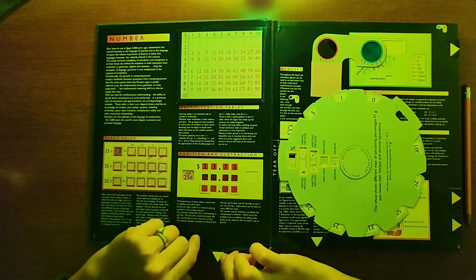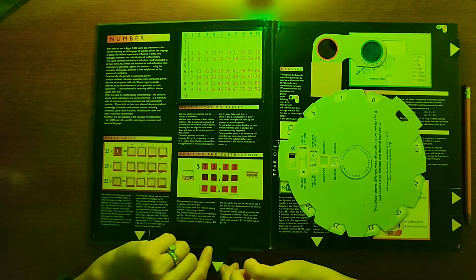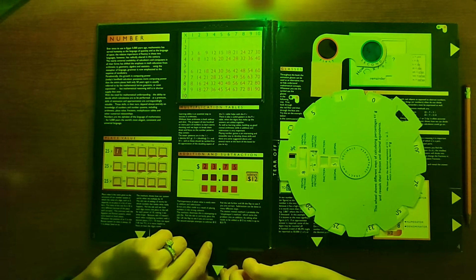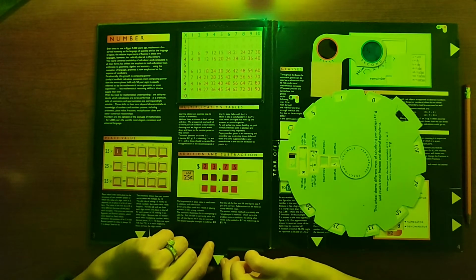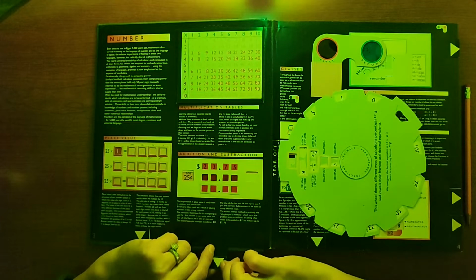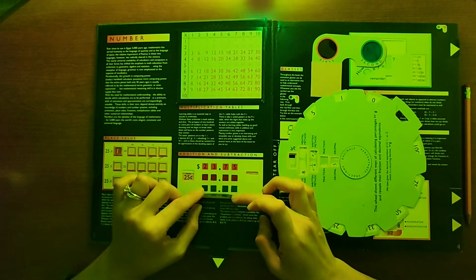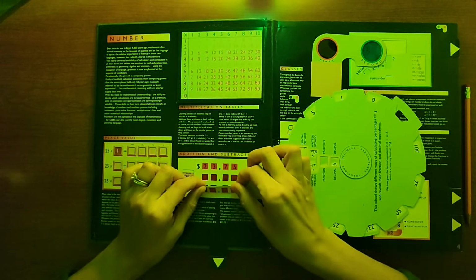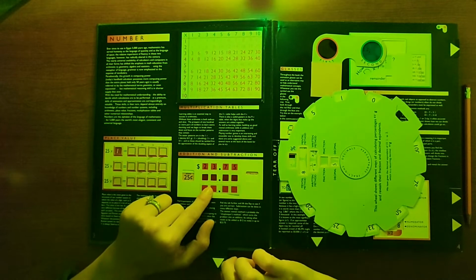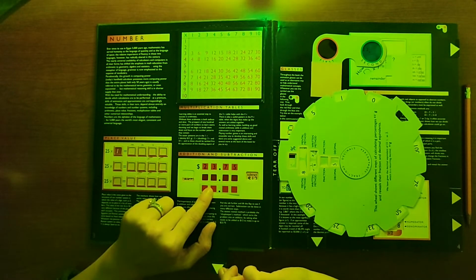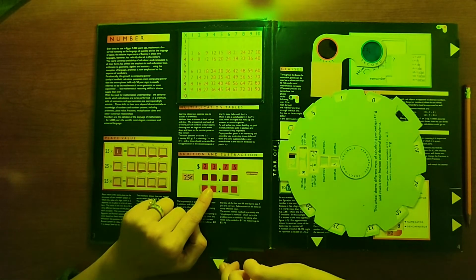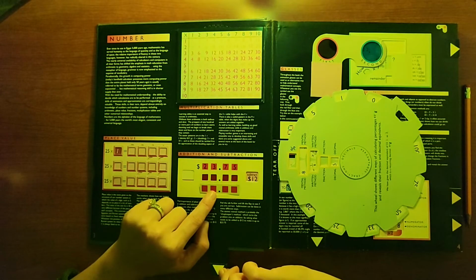What happens? I don't know. Oh, so if you add in 25 cents, then I guess subtract is 12. Do we need to read this a little bit? What do you do here?